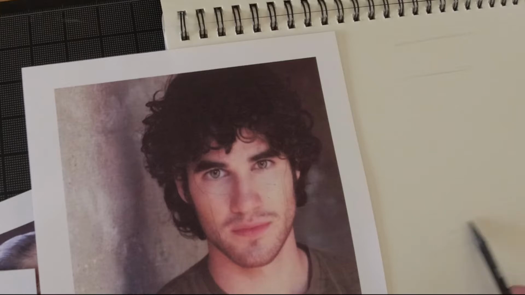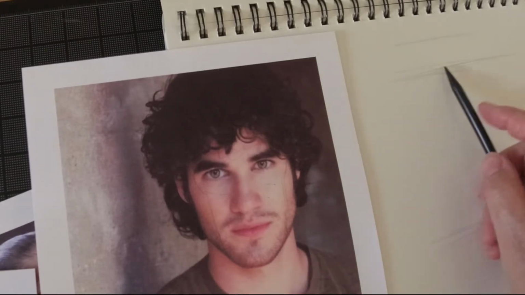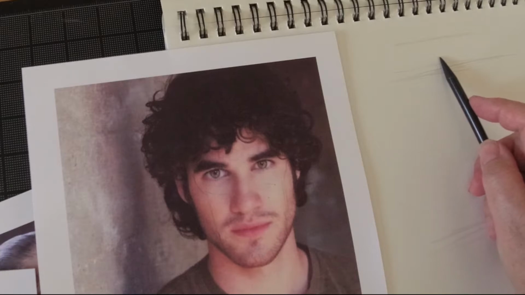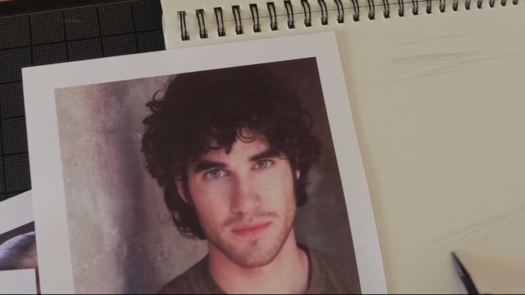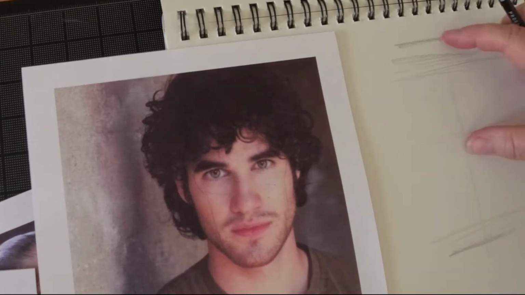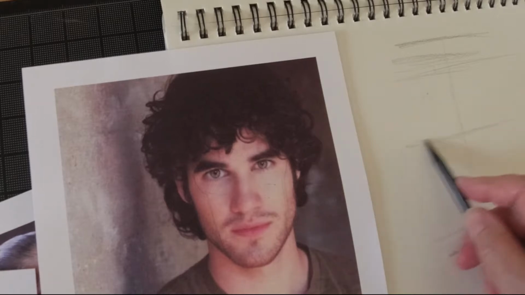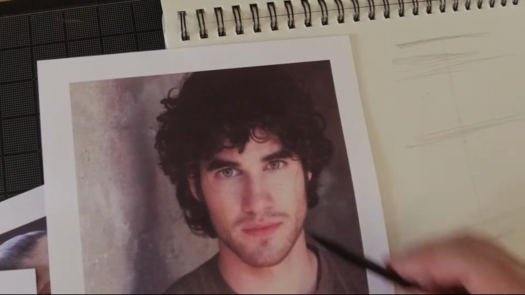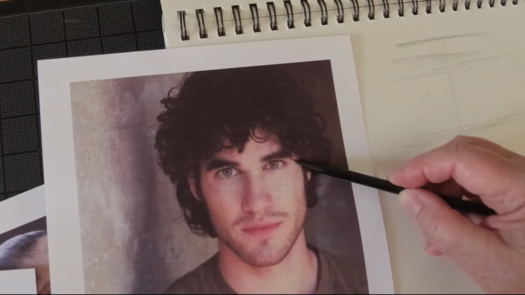So what I'm going to do is set up basically the top of the head and the base of the chin, and I'm going to draw that axis. Then I'll do it here and then here. Halfway between that distance, we're going to place the eye line. So that would be this line right here.